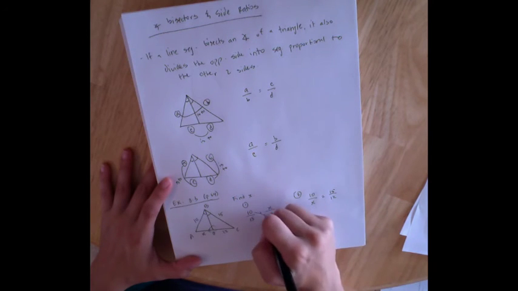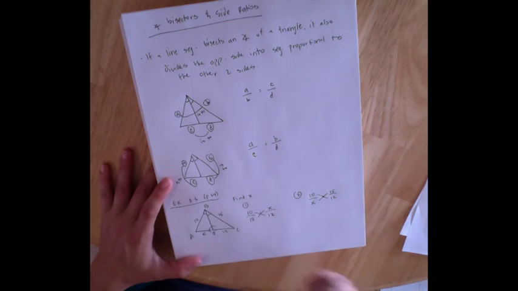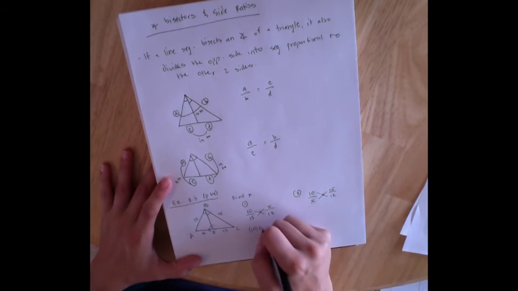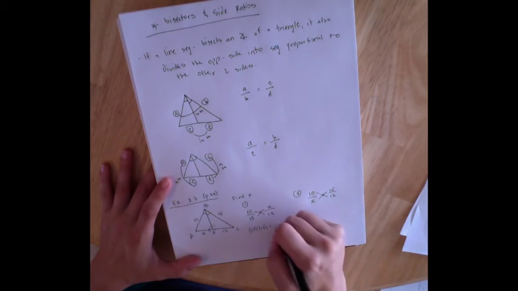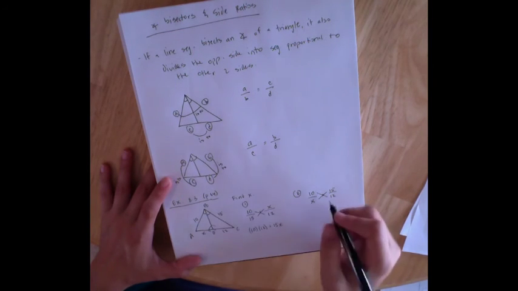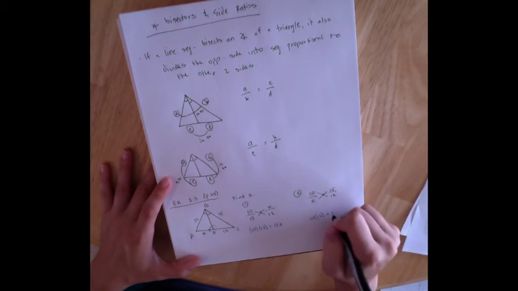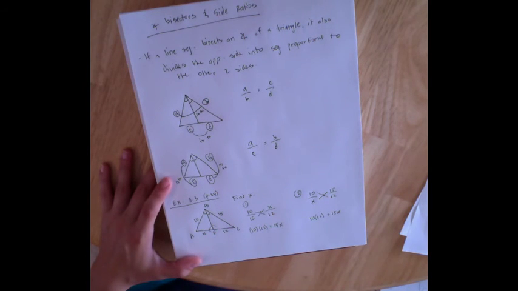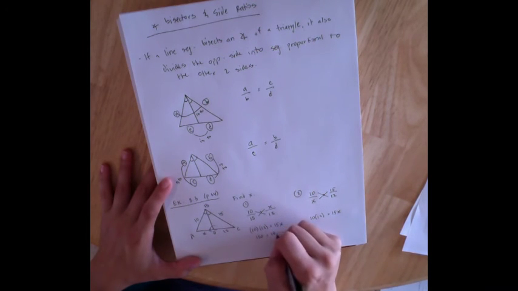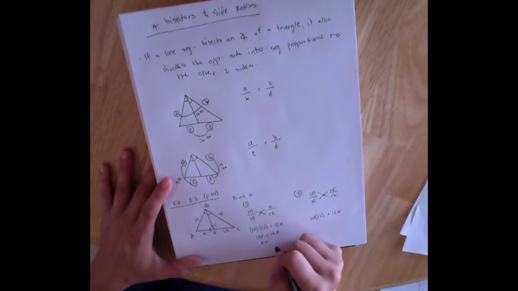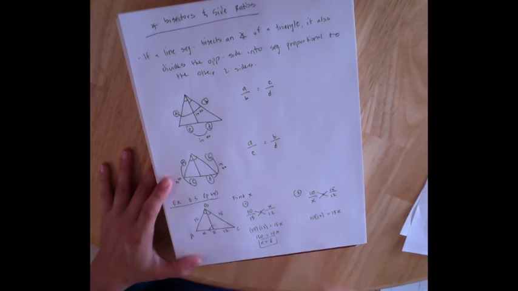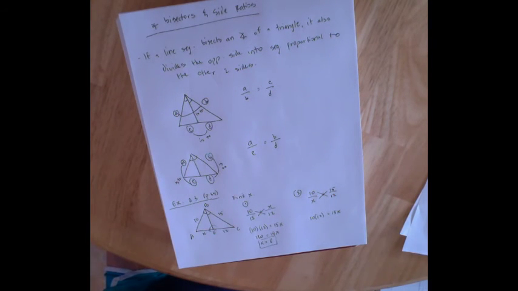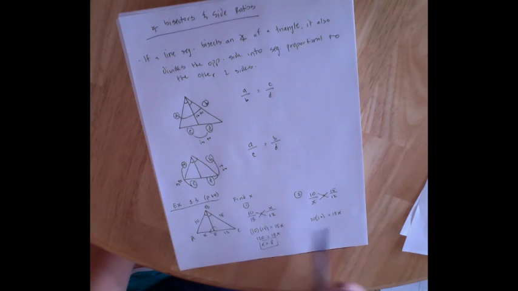In both of these cases, we just can cross multiply. So we will have 10 times 12 is the same as 15 times x. Same thing on either side. So 120 is 15x. So x is 120 divided by 15, which is 8. We get the same answer either way, whether I do this first option or the second option. Just keep it consistent. We're all about consistency, okay?